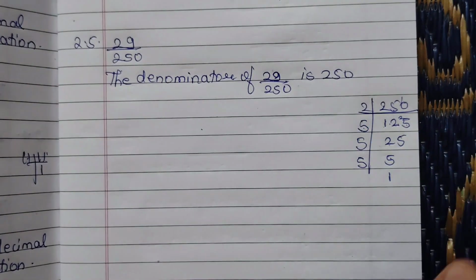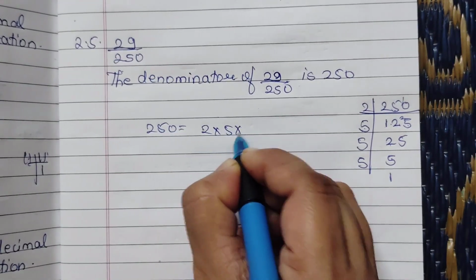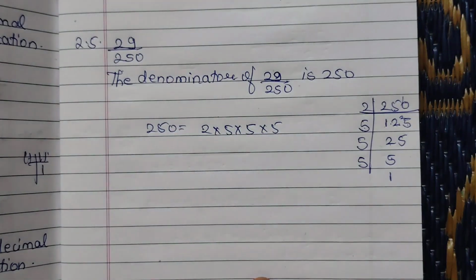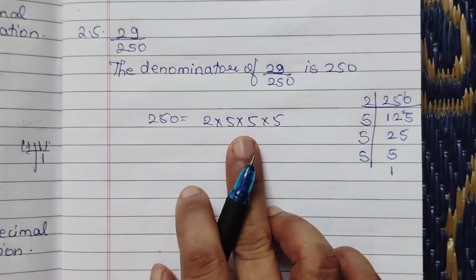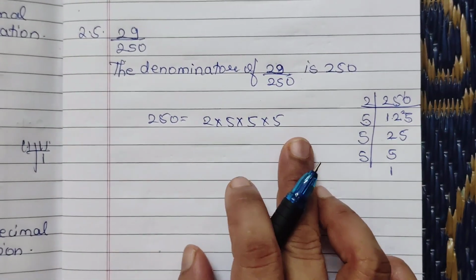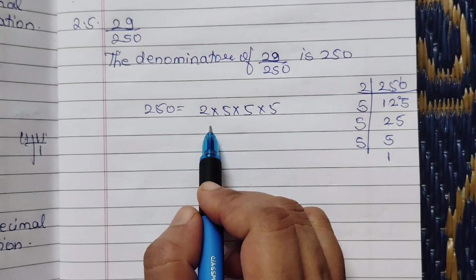So what we got? For 250 we got 2 into 5 into 5 into 5. So here we got only 2 and 5. Whenever we get 2 or 5 or 2 and 5, it is a terminating decimal representation.